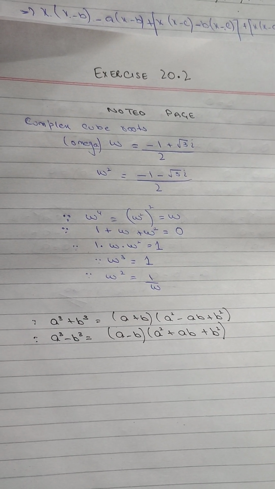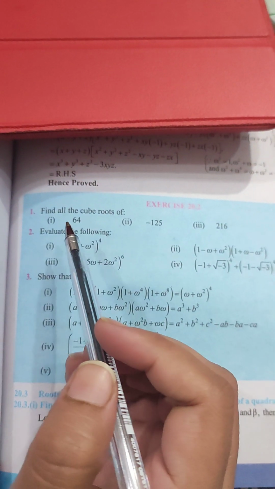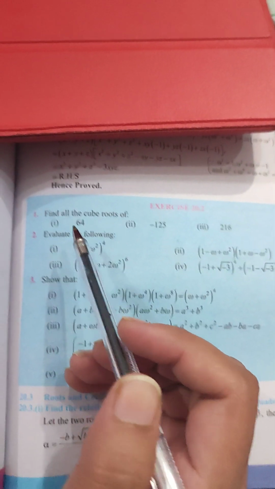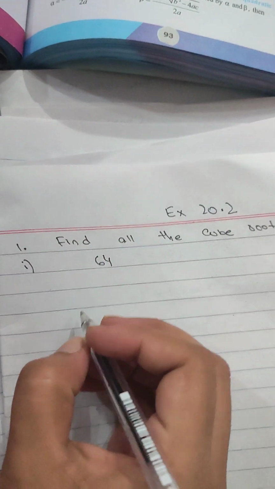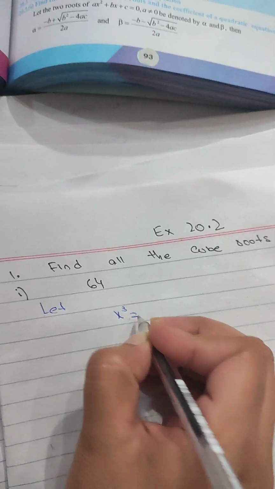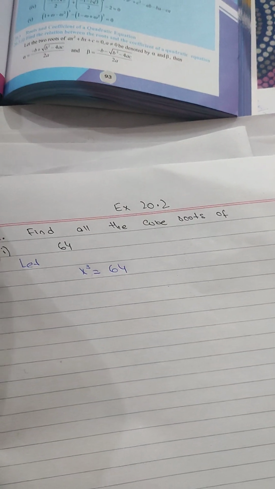Now let's start exercise 20.2 with question number 1. In question number 1, they are asking to find the cube roots of 64. So we have to find the cube root of 64. The first step will be, we will take the given value equal to x cube. The value is 64, we will take it as x cube. This is the first step. If we are going to find the cube root, then we will suppose the given value equal to x cube.